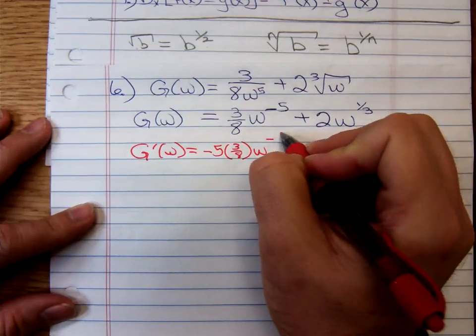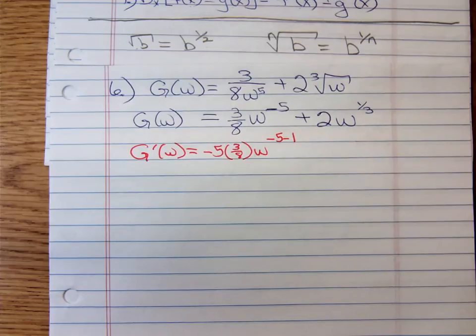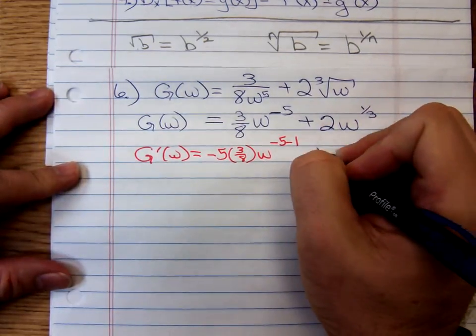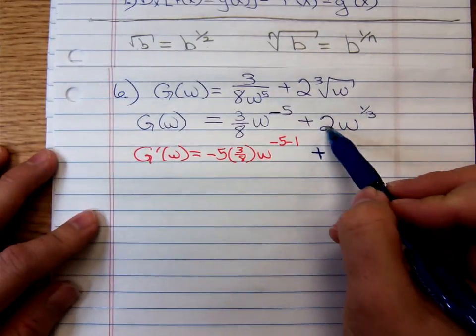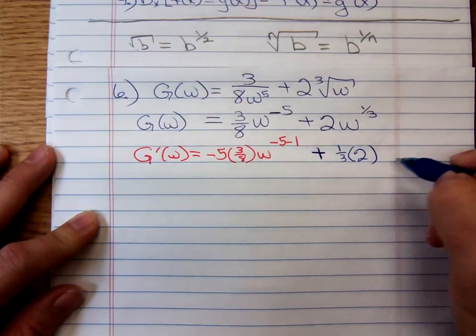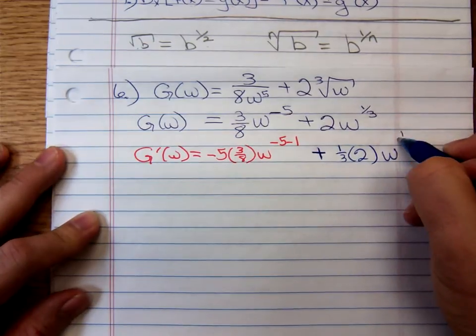I'll simplify that in a moment. Plus, now I'm going to do the next term. You take the 1/3 times the 2, 1/3 times 2, w. What do you do to the exponent? 1/3 minus 1 to get the new exponent.